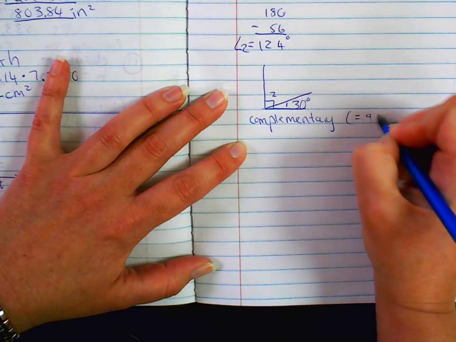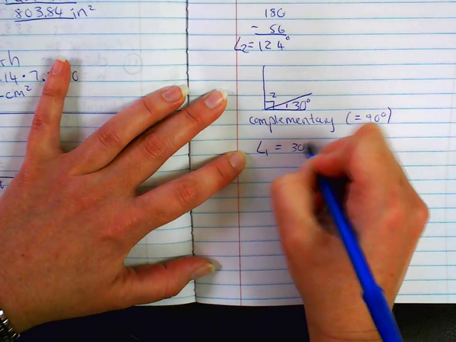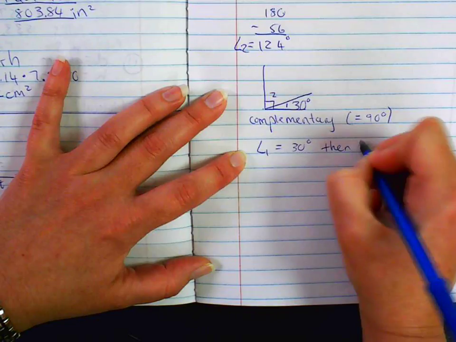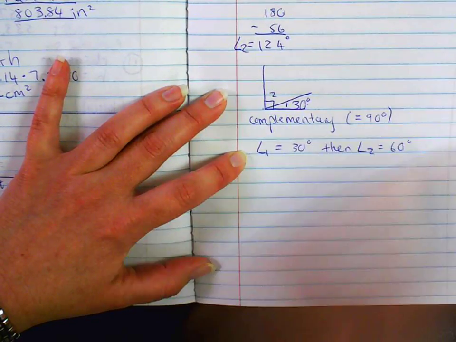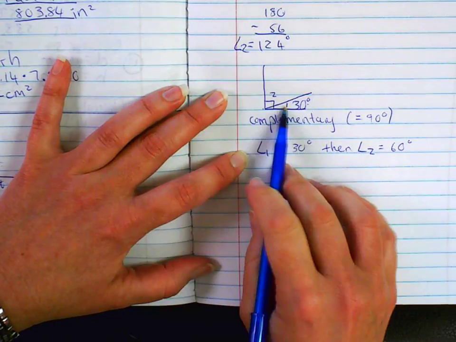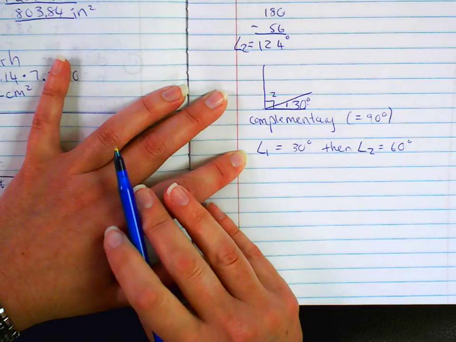So if angle 1 equals 30 degrees, then angle 2 would be 90 minus 30, which is 60 degrees. So complementary angles add up to 90. Supplementary angles add up to 180.